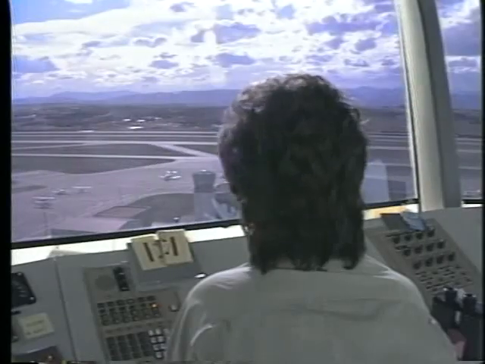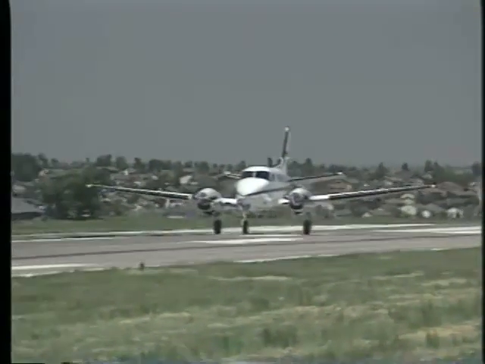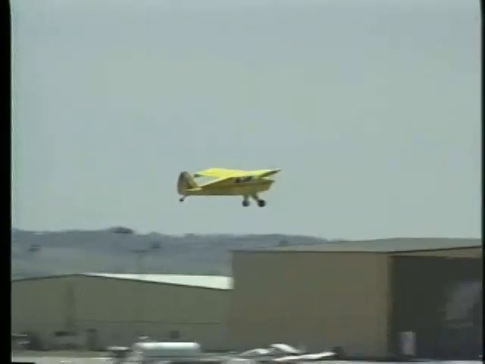County, clear to land 35 right. Warrior 11 Delta, descend and maintain 4,000. 2 Mike, taxi to Alpha. King Air 8 Tango Charlie, cleared for takeoff. 33 Golf, 1 ample right turn.